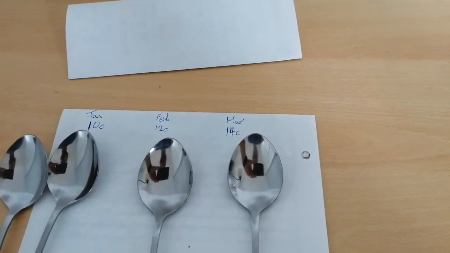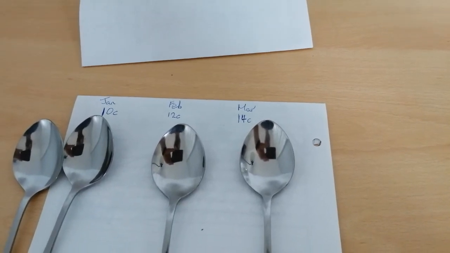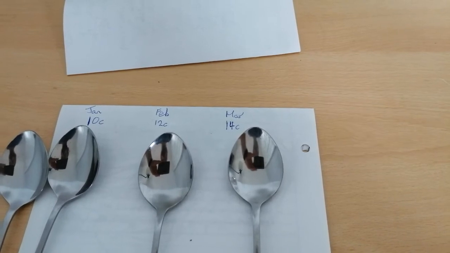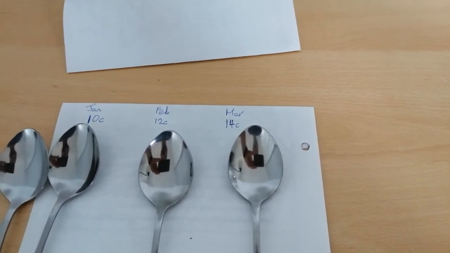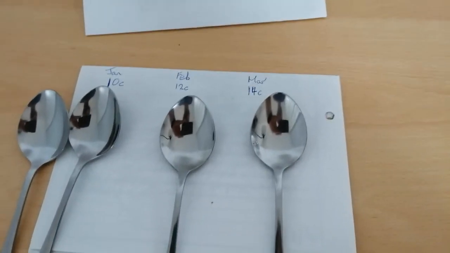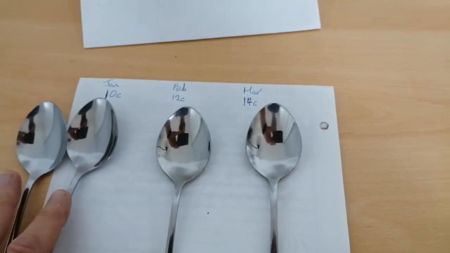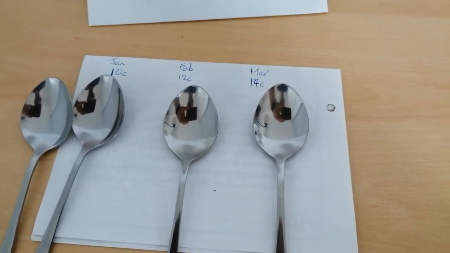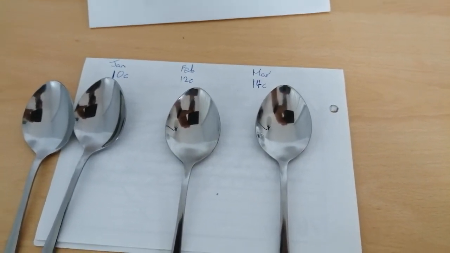So 46 cents is the value of your stock. Now, the fact that you can sell them, that your selling price is 20 cents per spoon, is irrelevant when it comes to your valuation. You value at cost price. So you don't say, well, I can sell each of these for 20 cents, that's how much I sell them for. You do not say 20, 40, 60, 80, the value of my stock is 80 cents. It is not. It's valued at cost price. So that's the first thing.